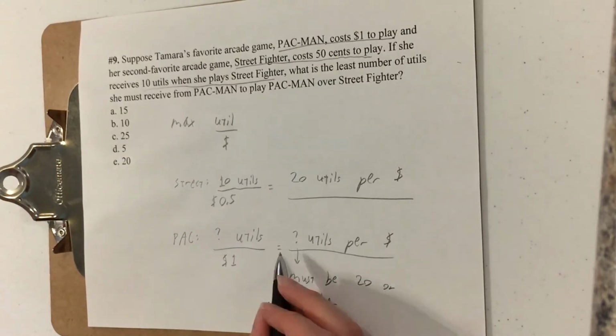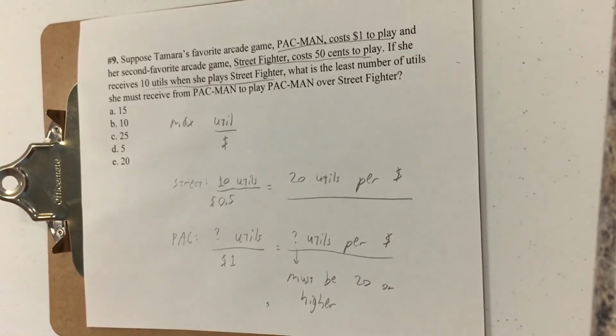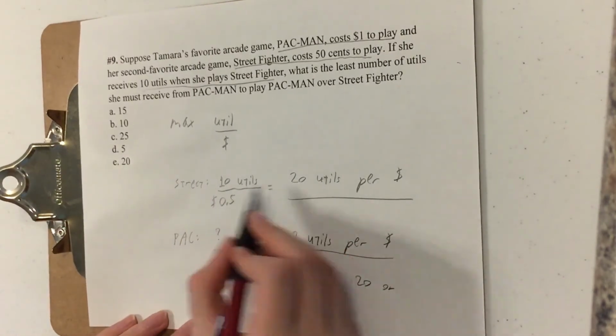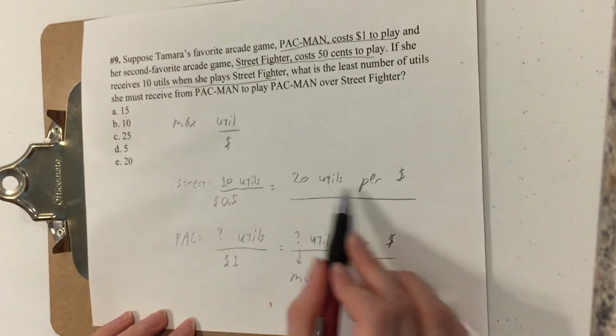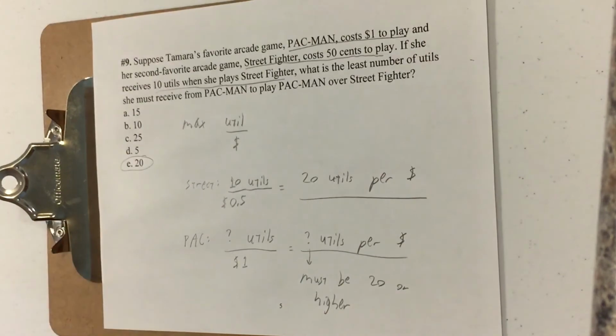Because if this were say 21, then she gets more utils per dollar, more happiness per dollar from Pac-Man than Street Fighter. And if it gives you more happiness per dollar, that's the one you want to go for. So it has to be at least 20 to be bigger than utils per dollar from Street Fighter. So that'd be choice E.